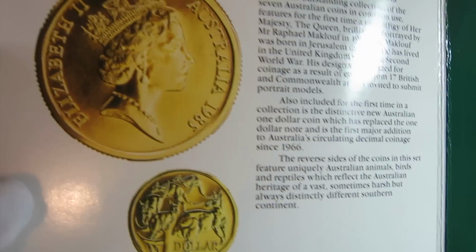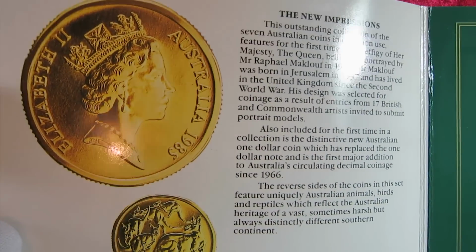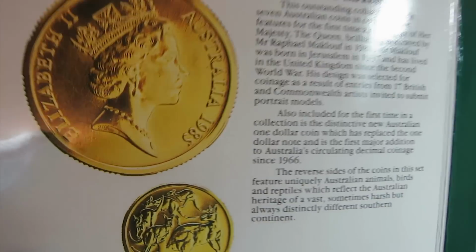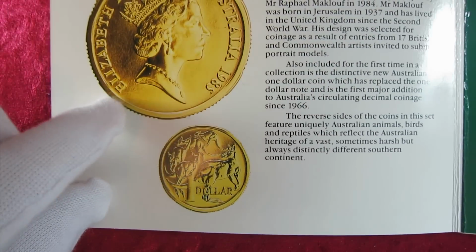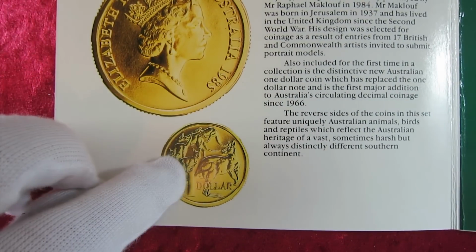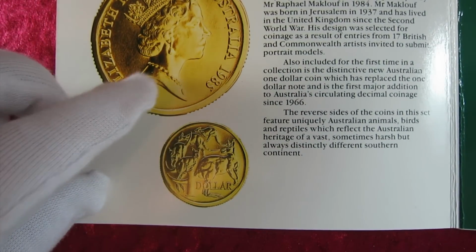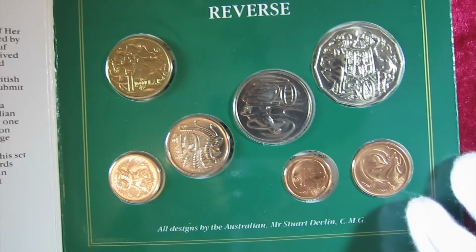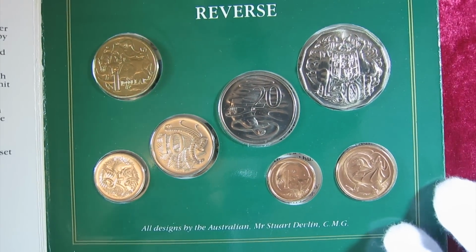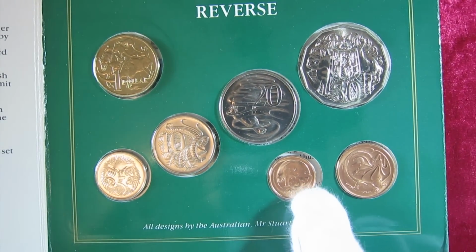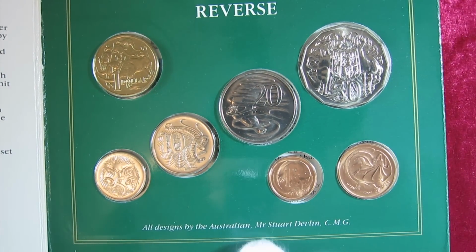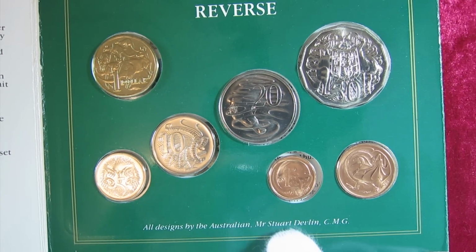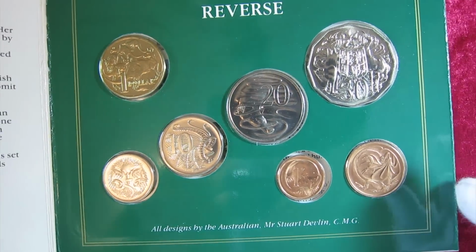On the inside it gives a little bit of information about the collection, and shows you the obverse and reverse sides. So here we are. These are all the reverse sides, and they have the $1 and $2 coins. And it says here that all designs were by Mr. Stuart Devlin.